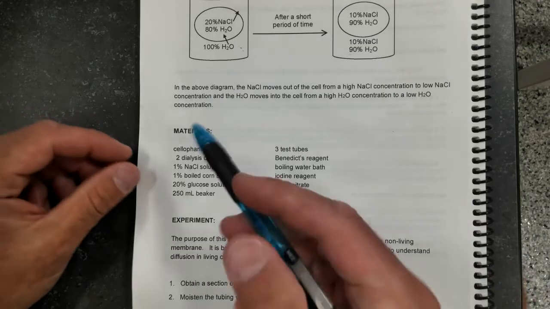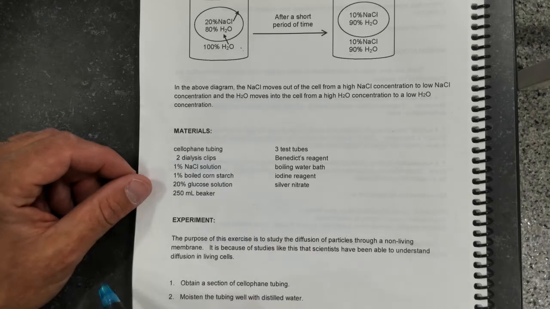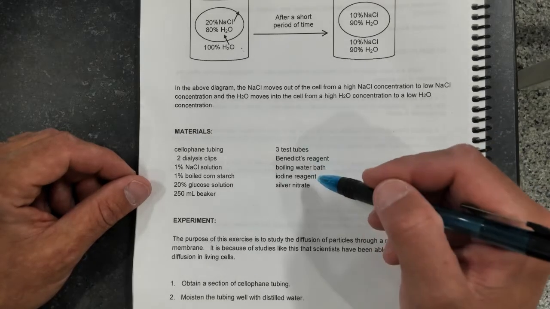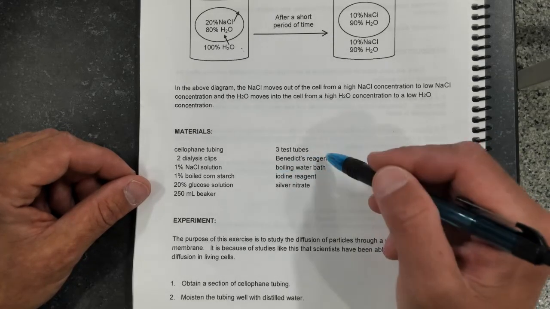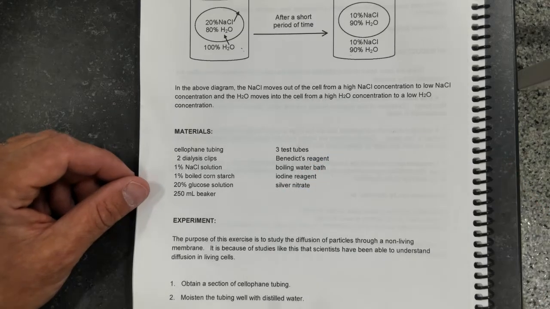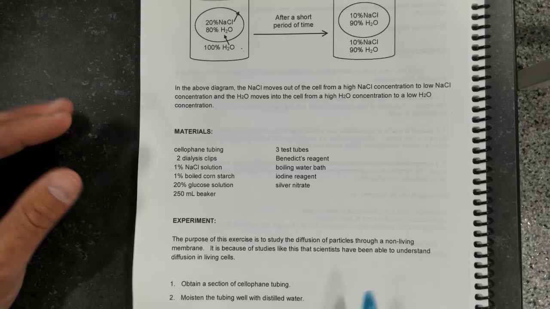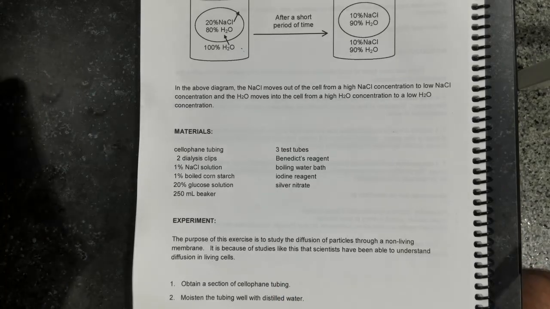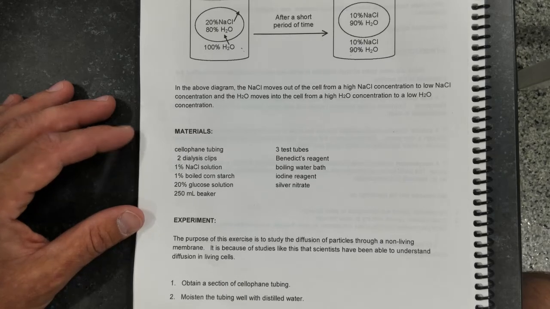Let's go over the materials first. We've got cellophane tubing, dialysis clips, three different solutions, and three beakers. Later we're going to do the test tubes, the Benedict reagent, all that kind of stuff. So the purpose here is to study the diffusion of particles through a non-living membrane to understand diffusion in living cells.